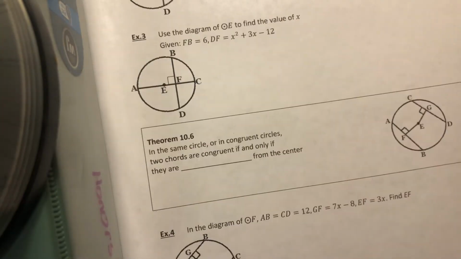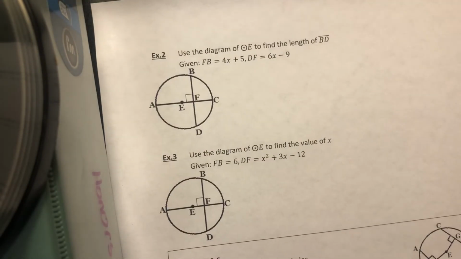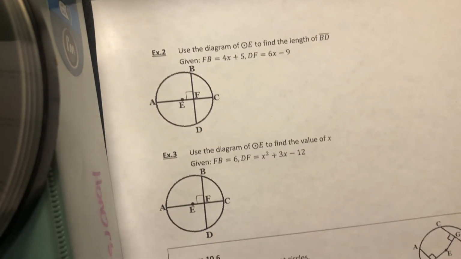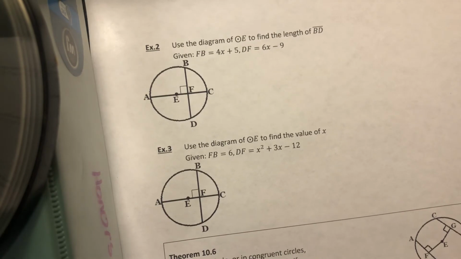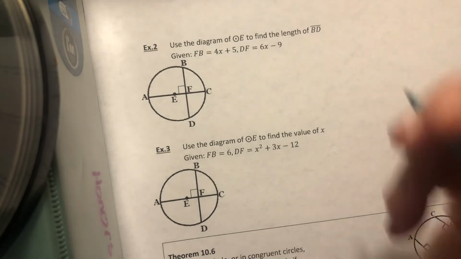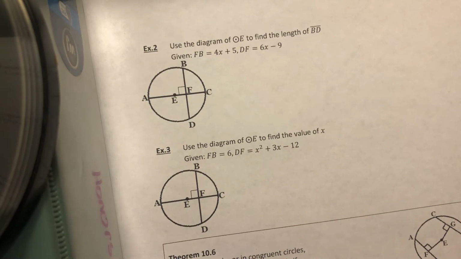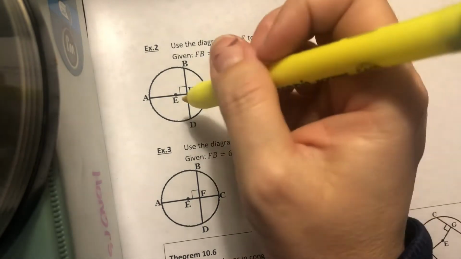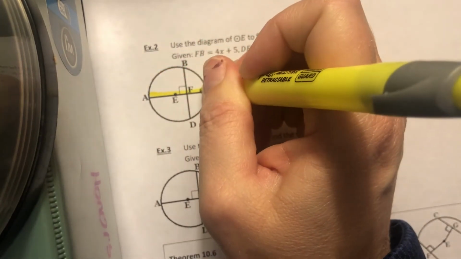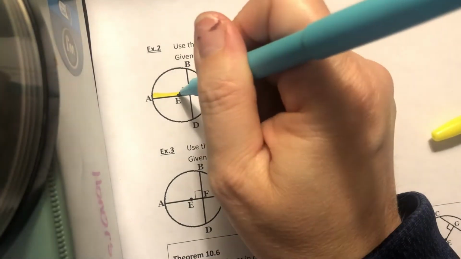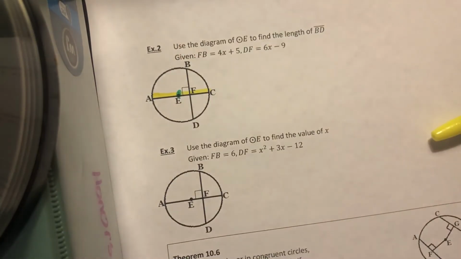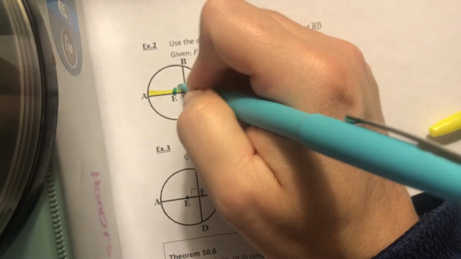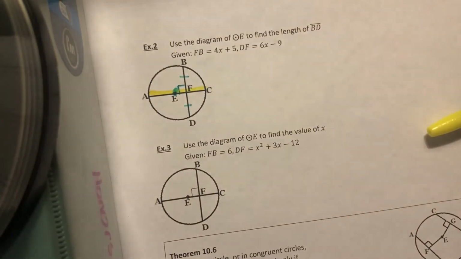So let's look at this example 2. It says use the diagram of circle E to find the length of BD given that FB is 4x plus 5 and DF is 6x minus 9. So what do I know? This is a diameter. I know that because it's going all the way across my circle and it's going through the center. So because the diameter is perpendicular, I know these are congruent.